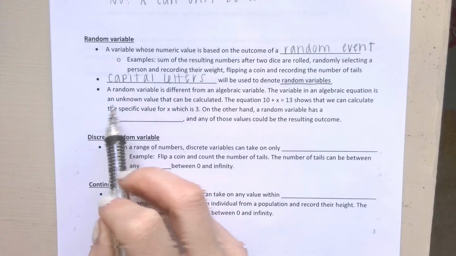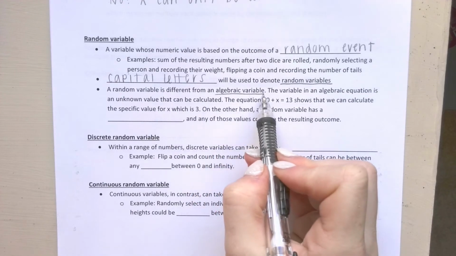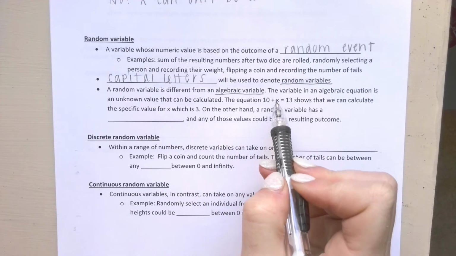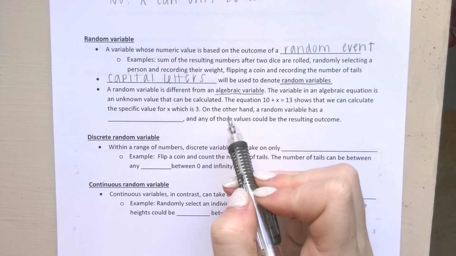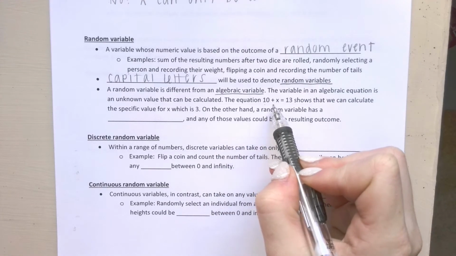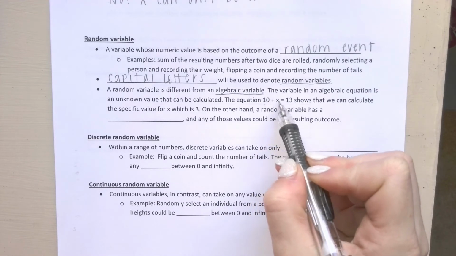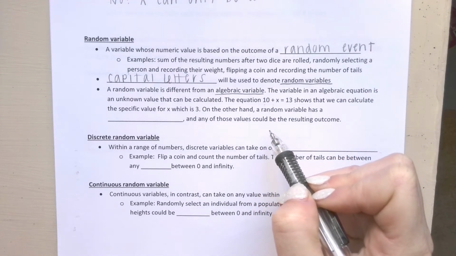And what's kind of tricky here is a random variable is different than an algebraic variable. So a variable in an algebraic equation is an unknown value that can be calculated. So for example, if I give you the equation 10 plus x equals 13, you could subtract the 10 over and you would find out that x is equal to 3.